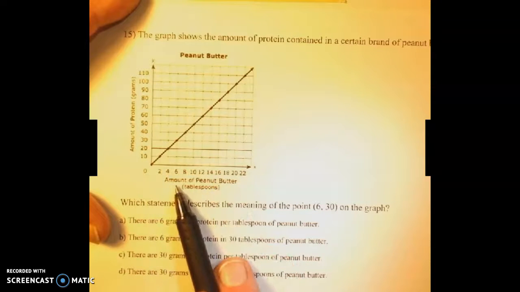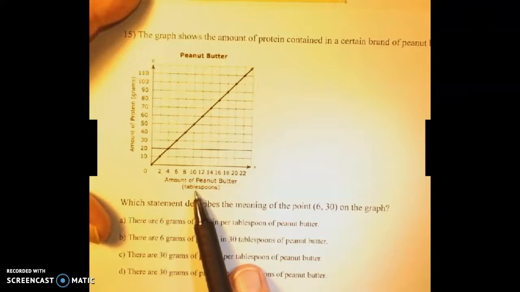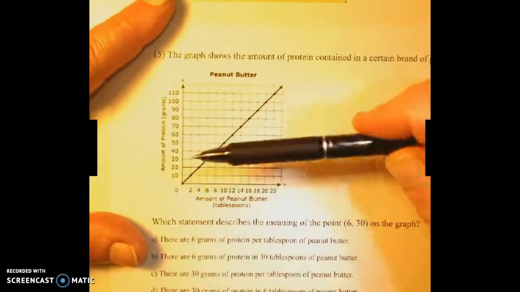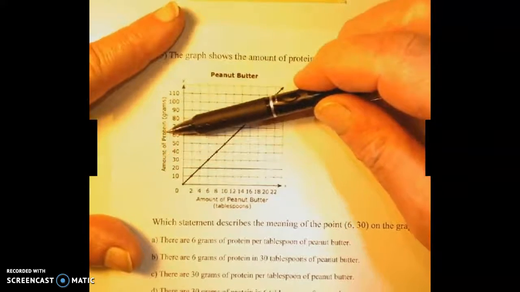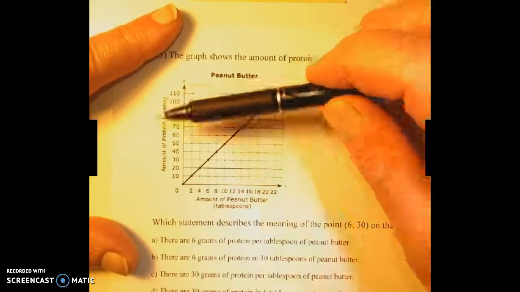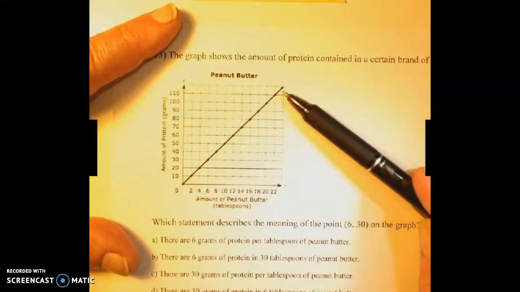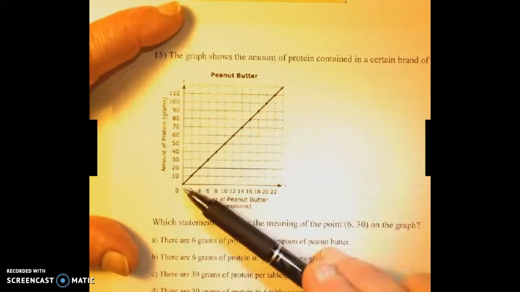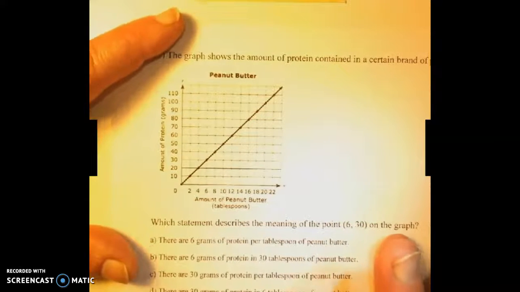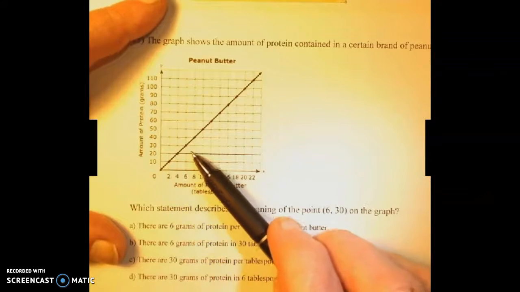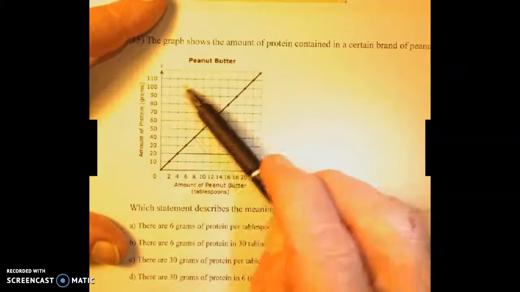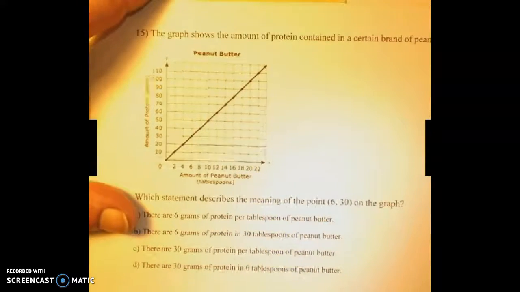The x-axis is the amount of peanut butter in tablespoons, and the y-axis is the amount of protein in grams. It seems it is a proportional relationship. It's a straight line going through the origin. So that kind of makes sense. The amount of protein per tablespoon should be a constant rate.